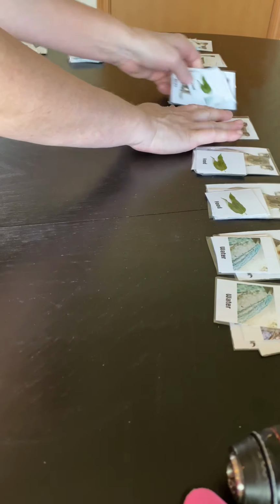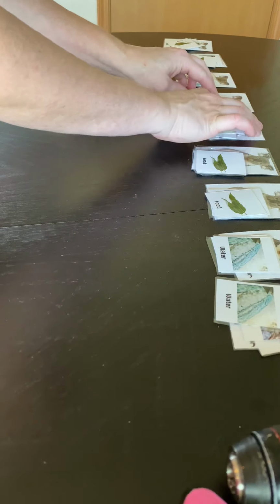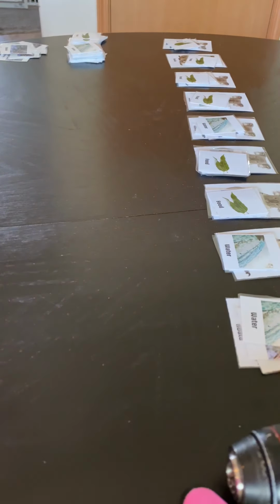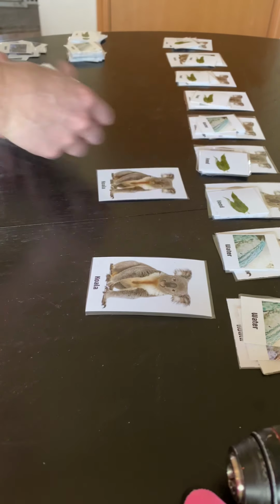It gets a little crazy, but we all have different environments, so there's a different amount of food, water, and space in each one, but we're just going to do one environment for this demonstration. So we've got 9 koalas. Every time you have 2 koalas, you get an offspring. So there's 1 for that one, 1 for that one, 1 for that one.